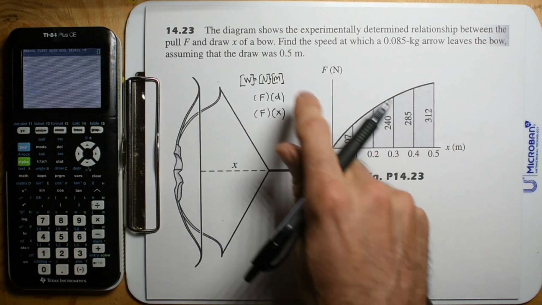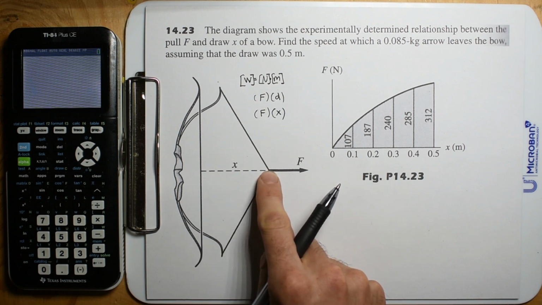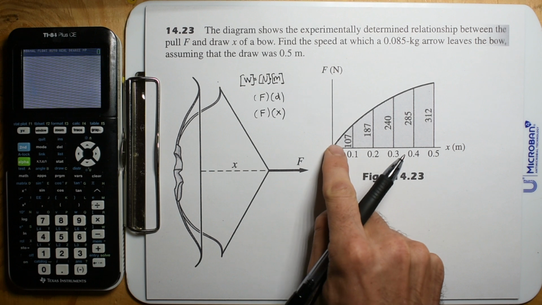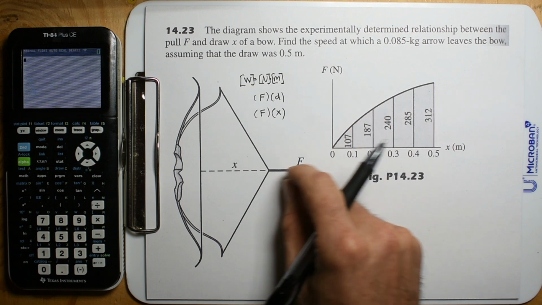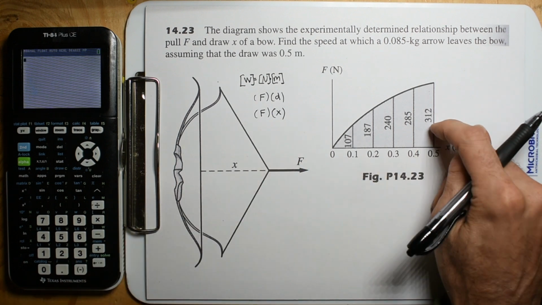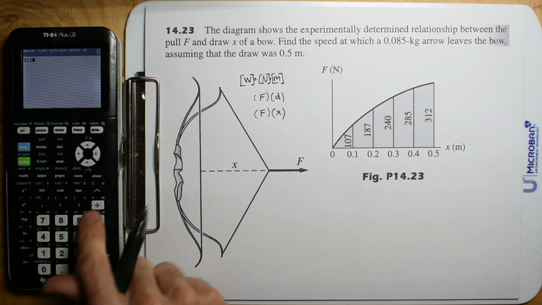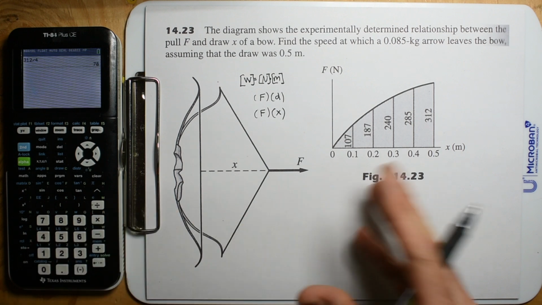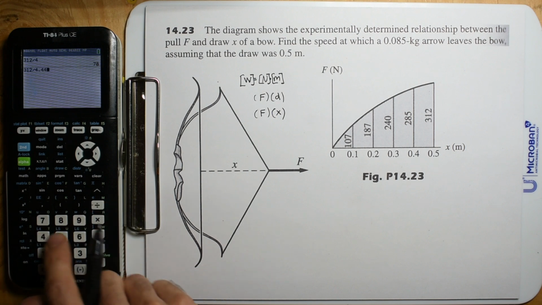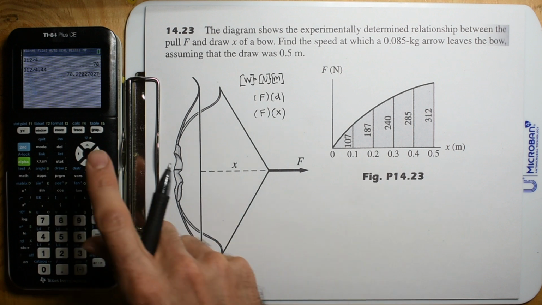Well, let's read this one. So we have this being pulled. And as we pull it a distance this way, this is the force that's generated. So when we're pulling right here, ready to release an arrow this direction, we have a force of 312 newtons. Sometimes it's good to use your calculator. 312 divided by 4, about 78 pounds. But it's 312 divided by 4.44. We got 70.27 pounds.